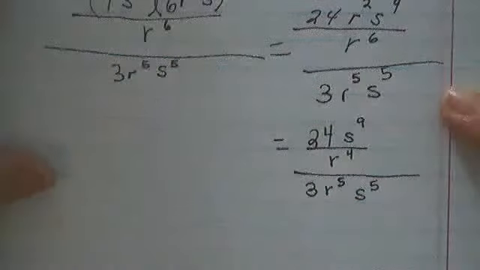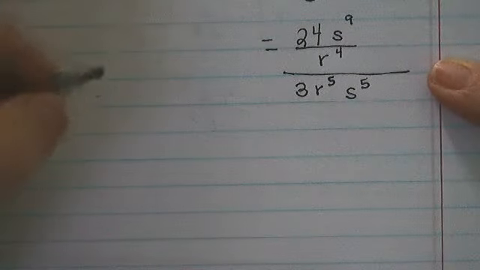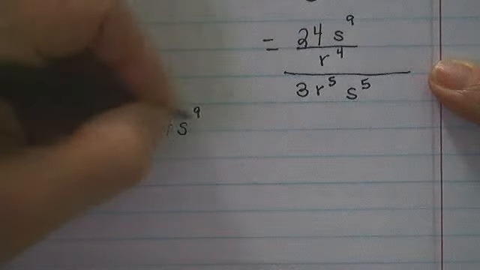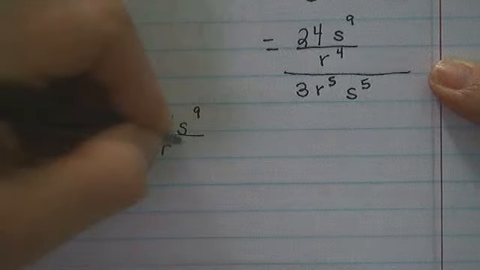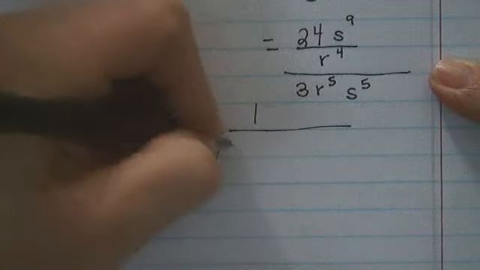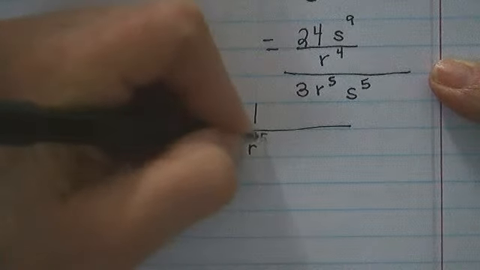Now here's something that's kind of fun. When I was a kid, they used to teach us this really silly thing. They said, oh, well, if you're dividing by a fraction, just invert and multiply. Well, that doesn't really make very much sense. What we have, in fact, is 24 s to the 9th over r to the 4th multiplied times 1 over 3 r to the 5th s to the 5th.